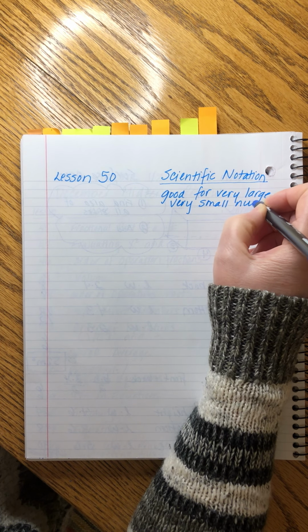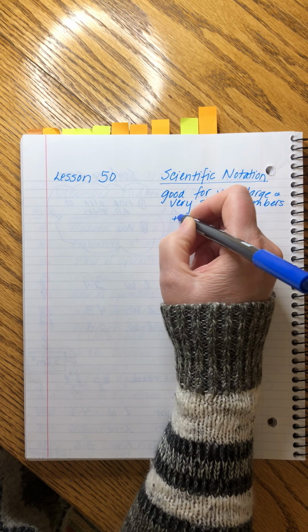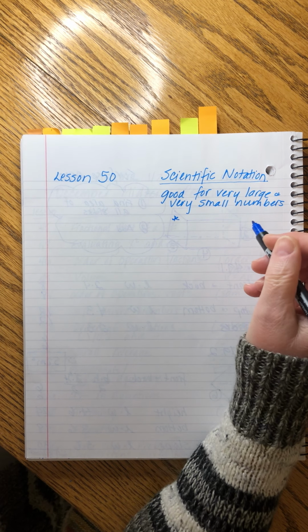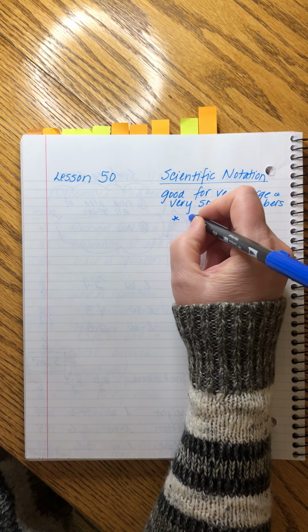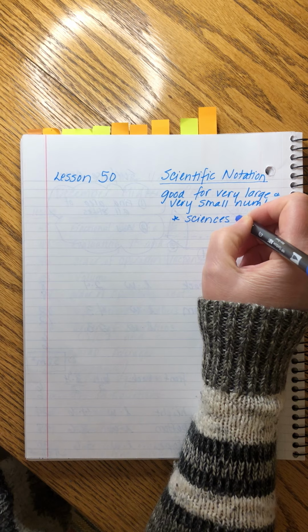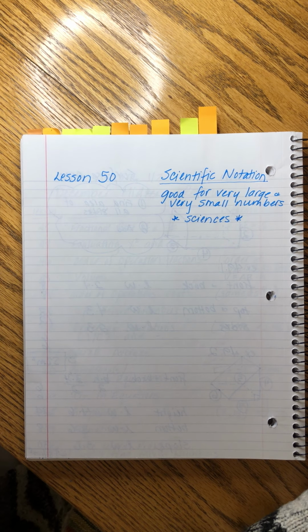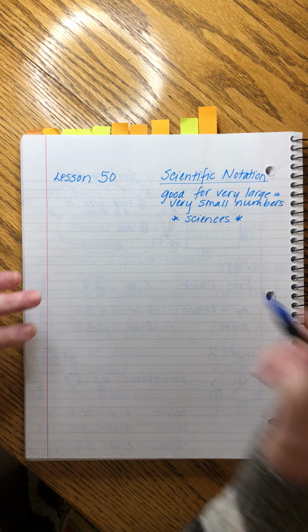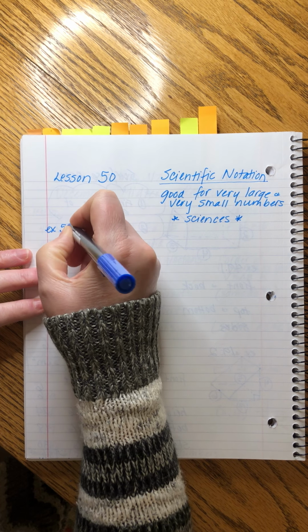You can use it for any size numbers, but it's particularly good in calculations where we have gigantic numbers and we don't want to write a zillion zeros. Like I said, it's very popular in the sciences, thus the name. When you learn this, you're doing yourself a favor, because those science classes will be way easier since you already understand the math.